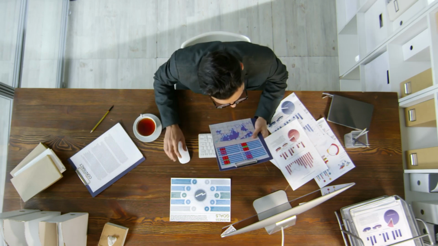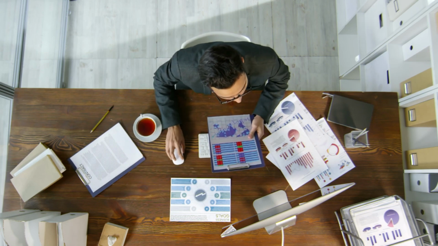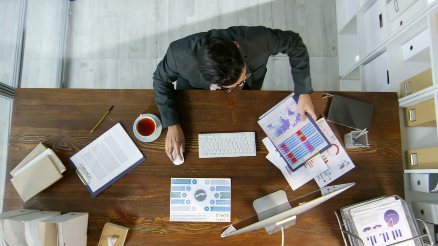And that's a wrap. Now you know the three main data integration techniques and when to use them.